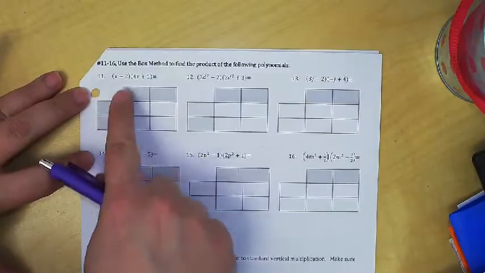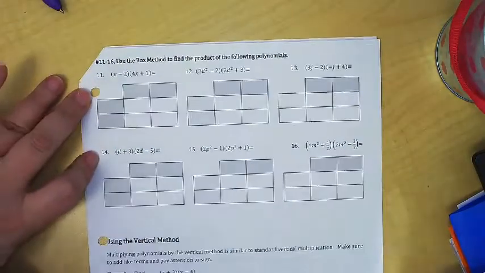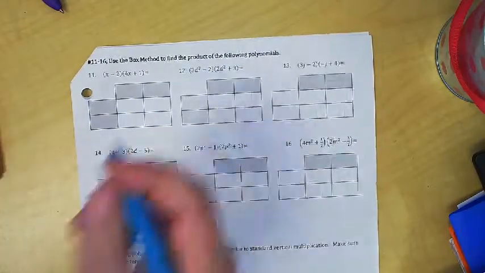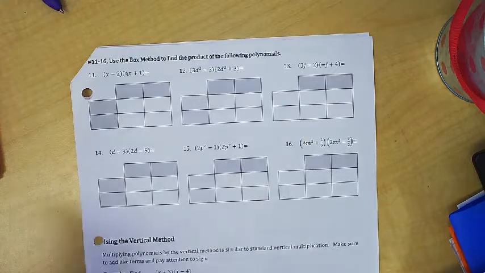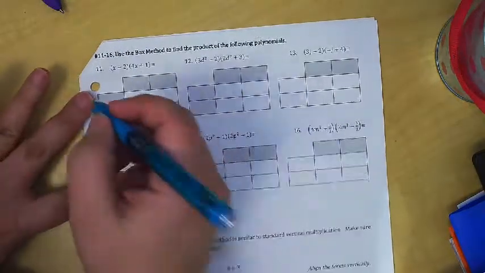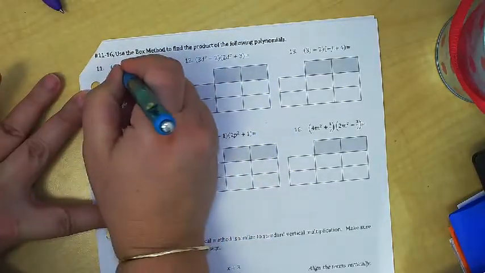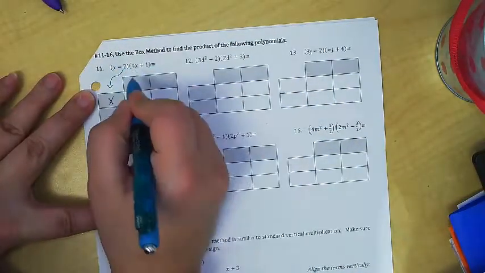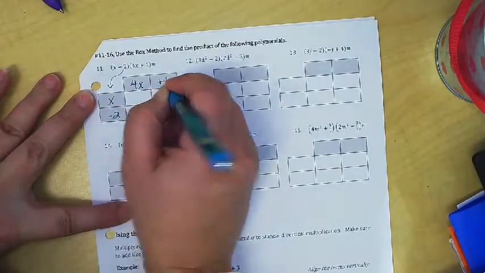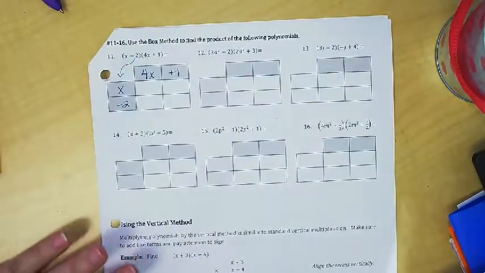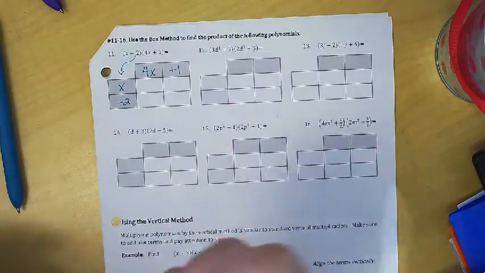It does not matter which one you put across the top or across the side. It does not matter one bit. Maybe on number 11, in this particular example, I'll put the x minus 2 across the side here. So it's an x and a negative 2. And then the 4x plus 1, you've got a 4x and a positive 1. So you basically label the rows and columns, and then your answers inside are just the product of those.